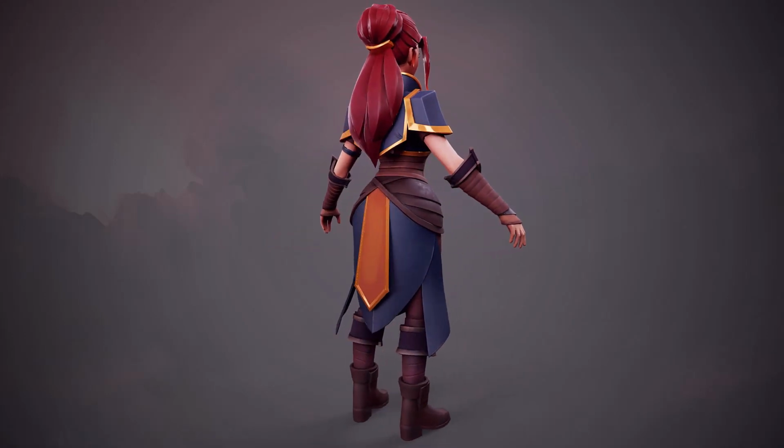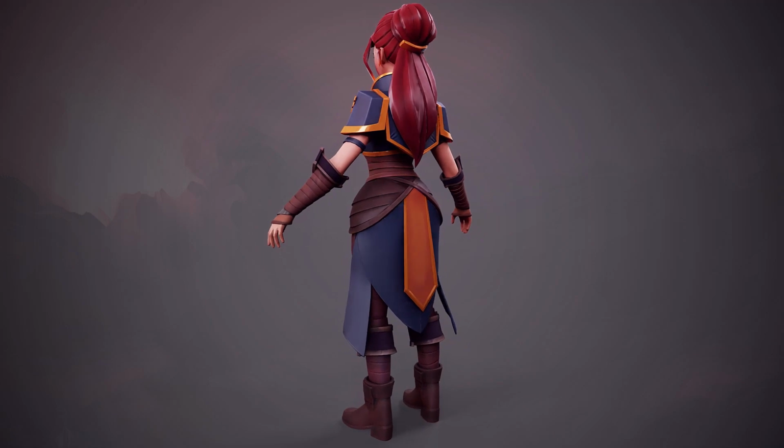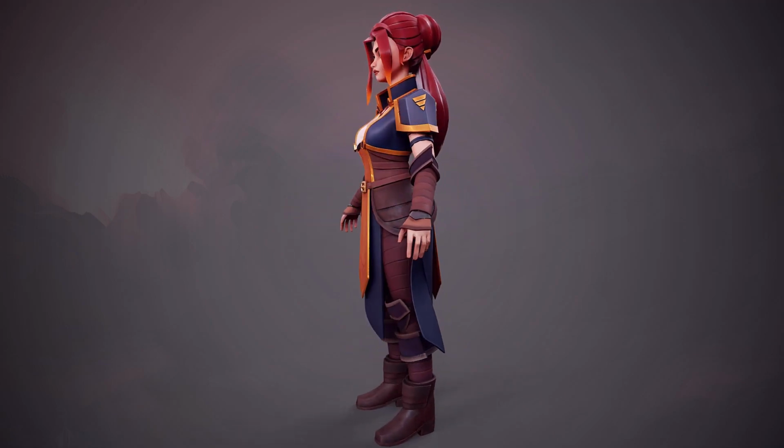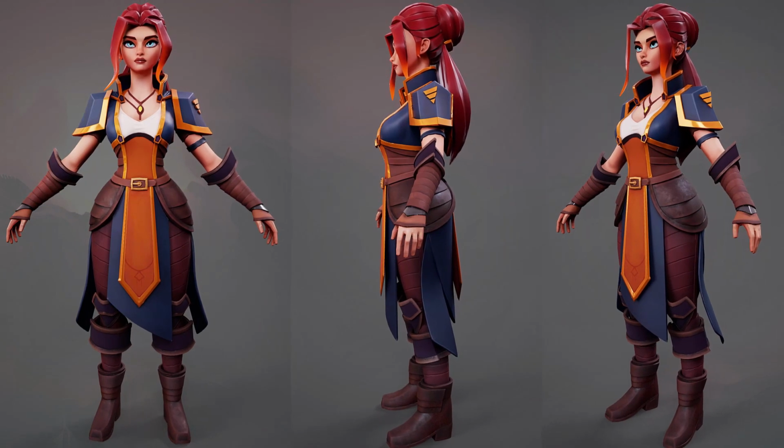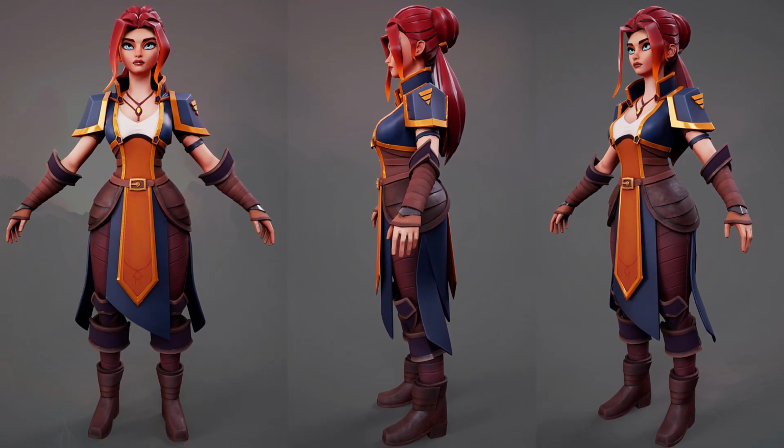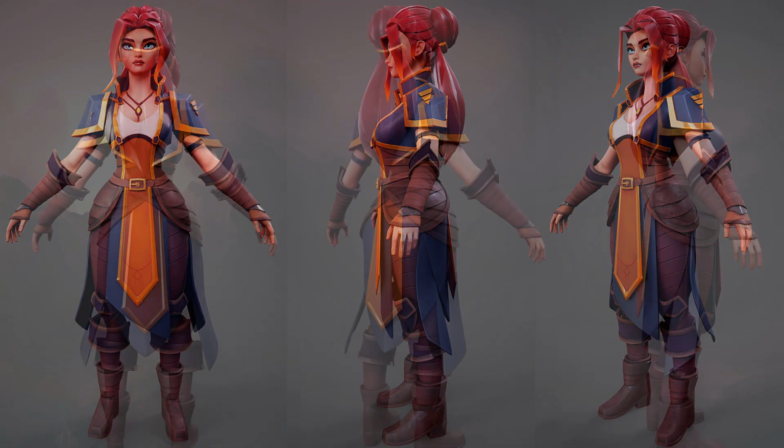Witness your skills evolve as you go from a blank canvas to a fully realized, stylized character ready to captivate audiences. Don't miss out on this incredible opportunity to master the creation of stylized characters.